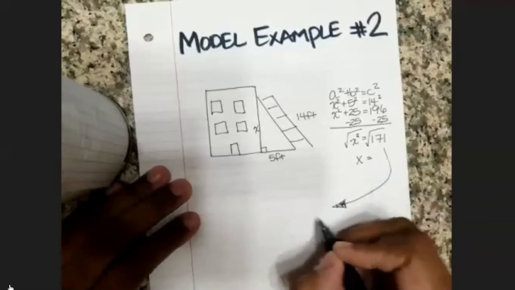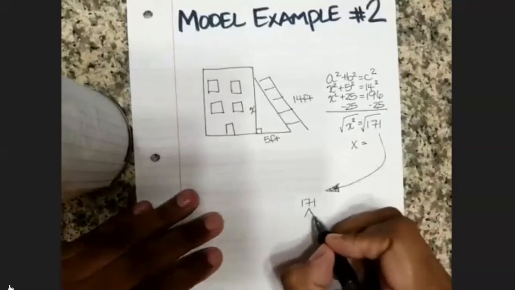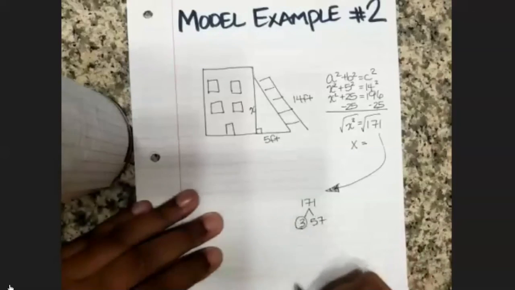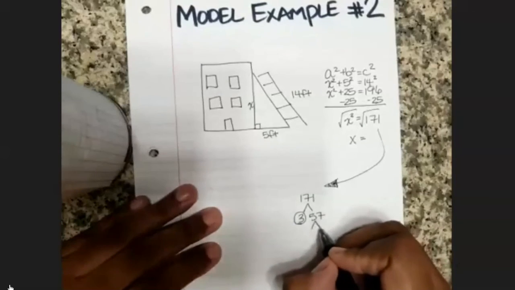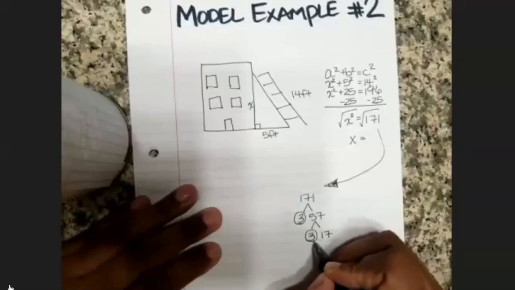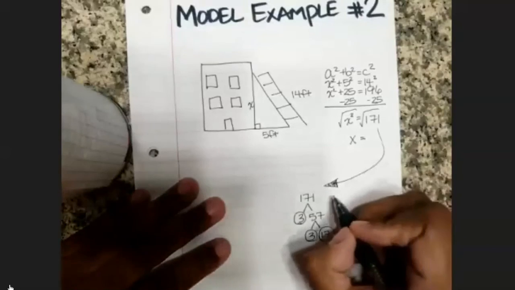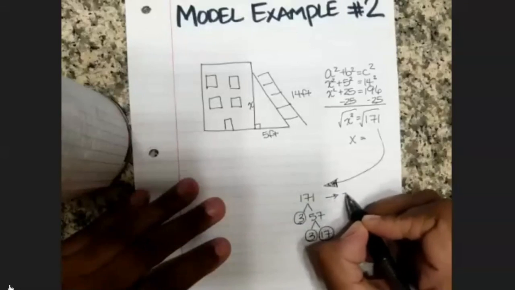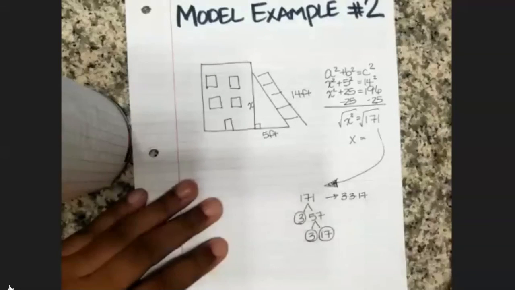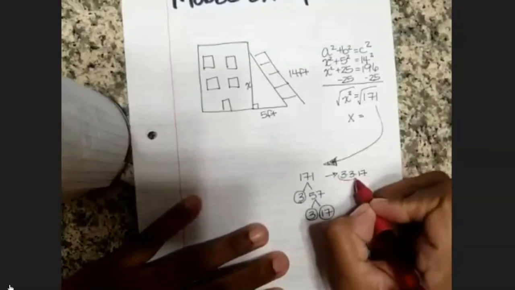And so now I know 171 is not a perfect square, and so I'm going to need to simplify this radical. And you may be asking, how did I know to start with 3? Well, I'm thinking about numbers that when they multiply times something else, they get something with a 1 on the end. So for instance, I know 3 times 7 is 21. So I know 3 times something with a 7 on the end is going to give me a 1 on the end of that 171. So that's kind of what I'm thinking about. Or you could just simply start trying to divide starting with 2.